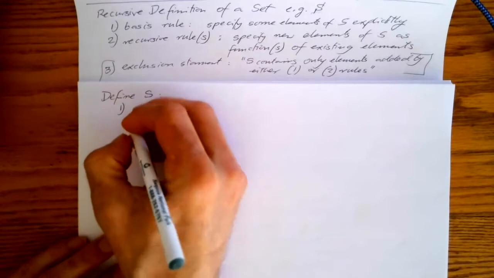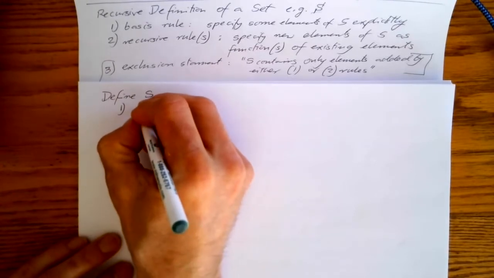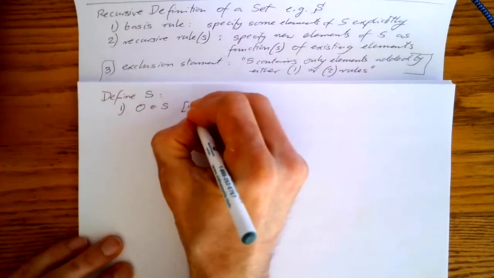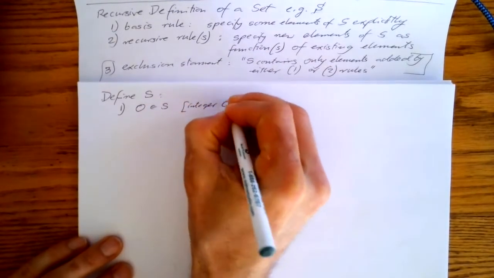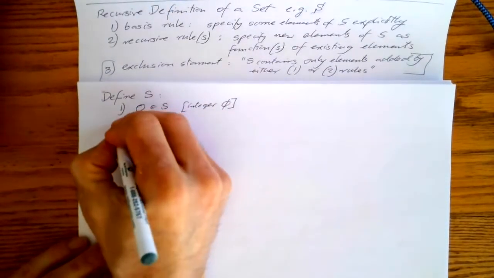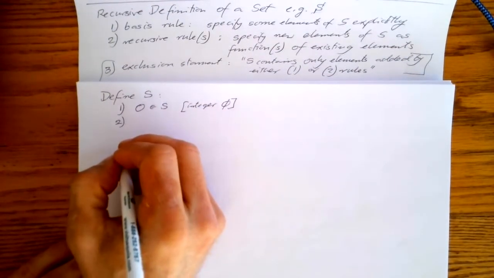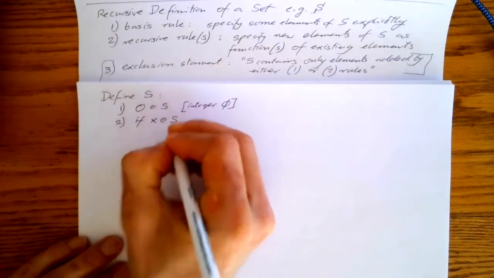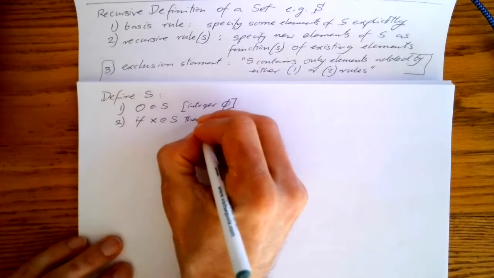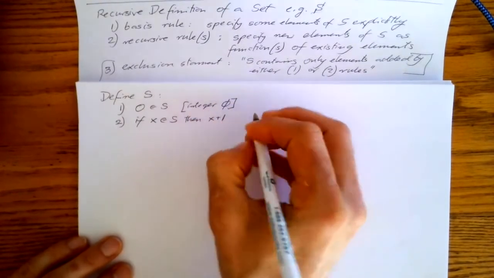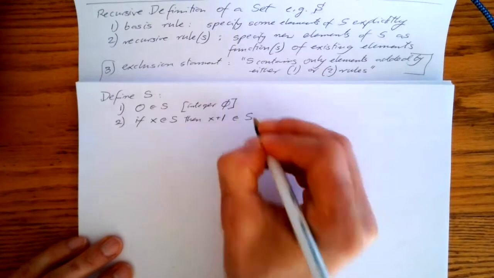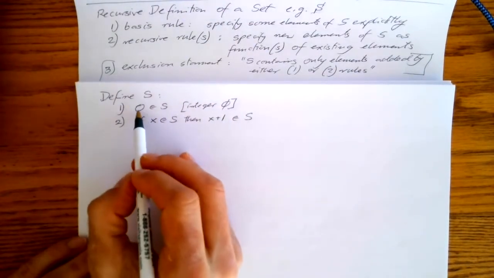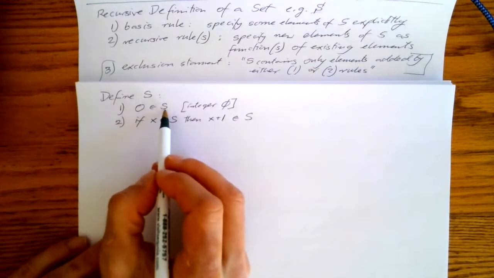The base rule is that 0 is in S. Here I mean the integer 0. That's the base case. And the recursive rule says if some element X is in the set, then so is 1 plus that element. Okay? It's an example.